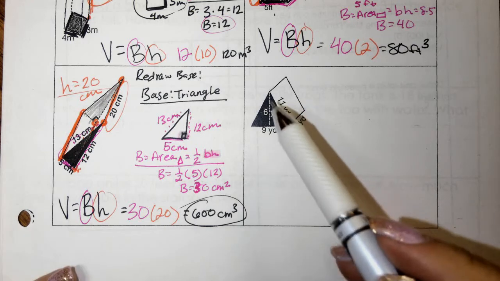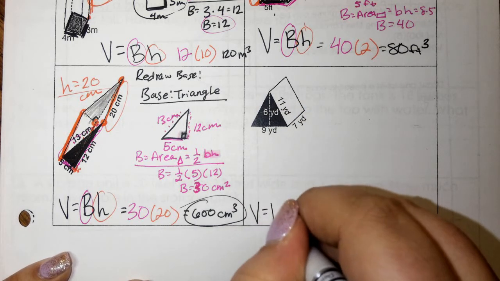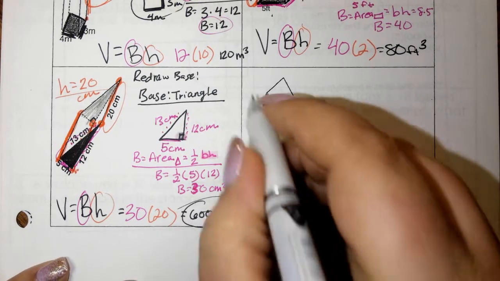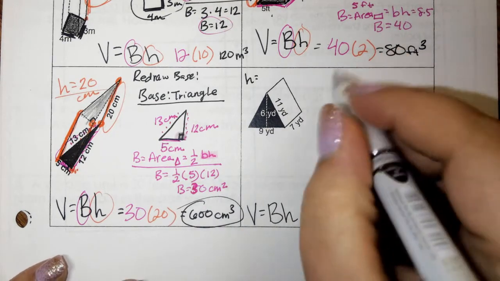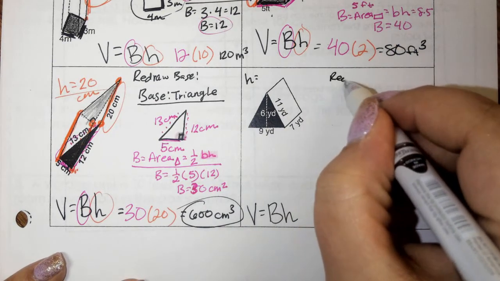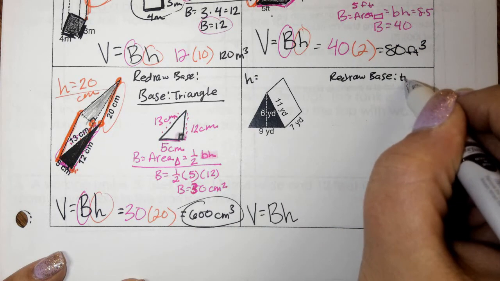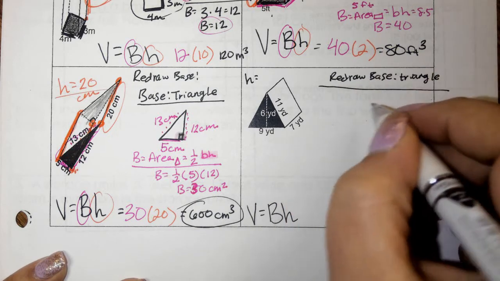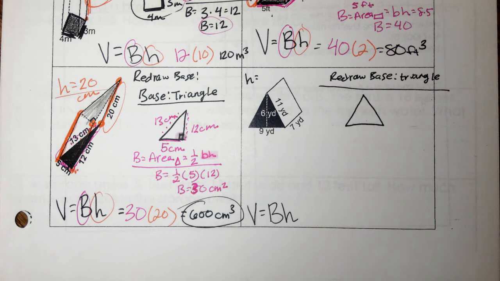Okay, I've got a 3D figure, and my goal is to find the volume. Well, volume can be found by multiplying the area of the base times the height. So I need to know, what is h? And I also have a 3D figure, so I need to redraw the base. The base is a triangle. So I'm going to redraw this triangle and label anything I know about it.